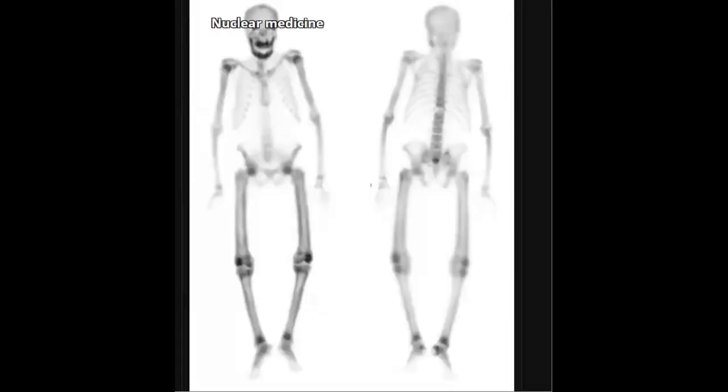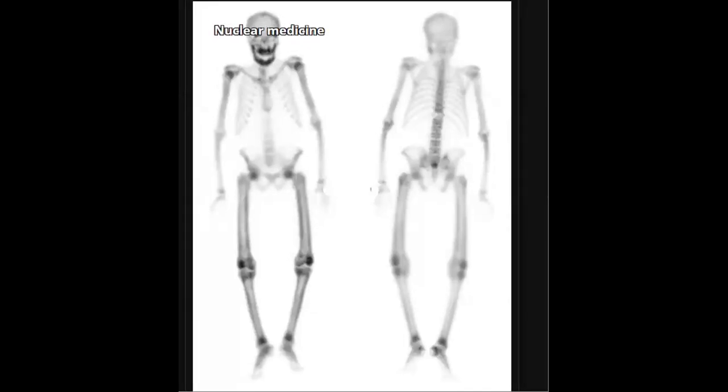So when you check this patient who has chronic bony pains, what do you think? How can you describe this case? These are anterior and posterior planar images of a whole body scan. What do you see in this case?